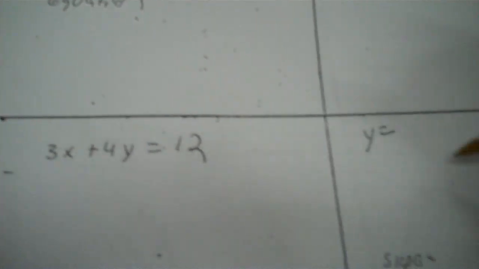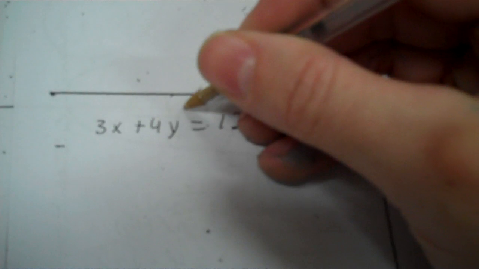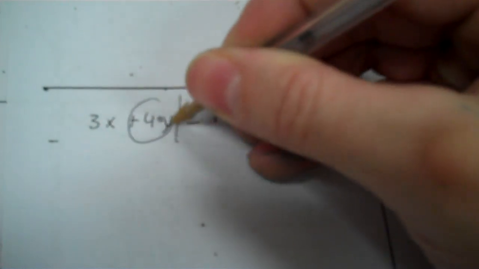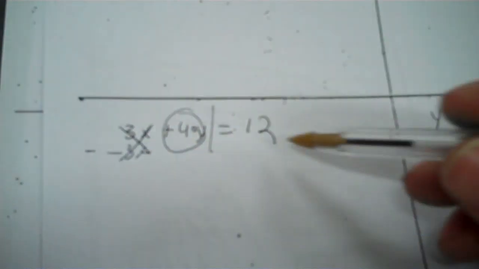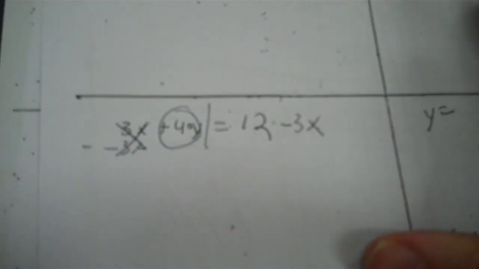Okay, now the next one. Find the slope and y-intercept of the equation. Now, I got things set up for it. You have to get that y variable by itself, okay? That means that 3x has to be taken to a 0. So minus 3x, but since the 12 doesn't have an x, we put minus 3x behind it.